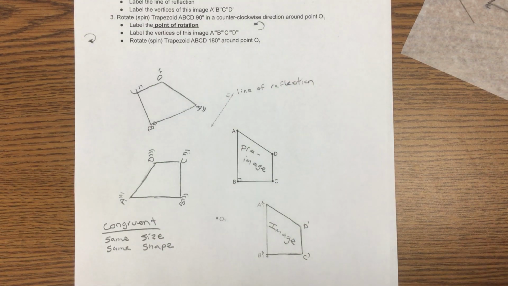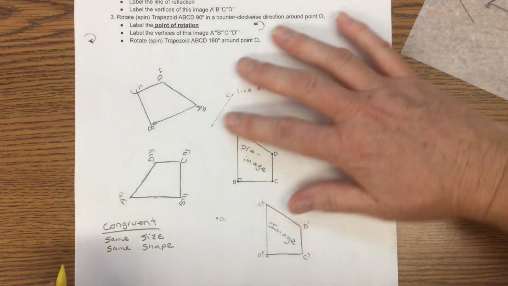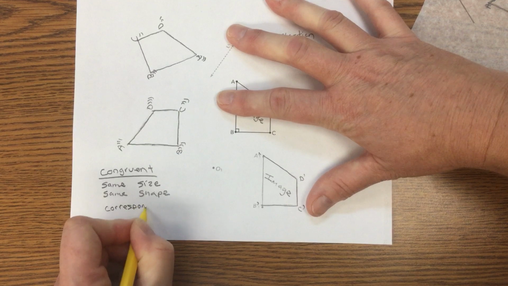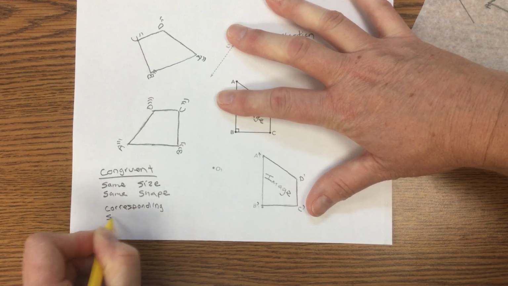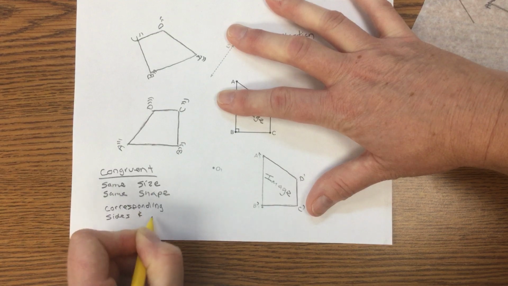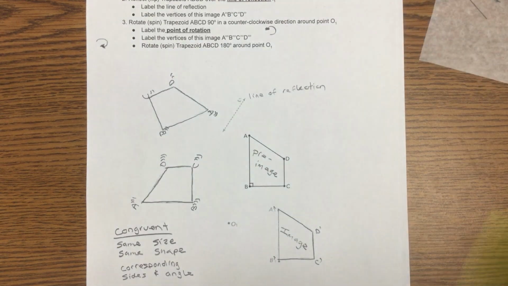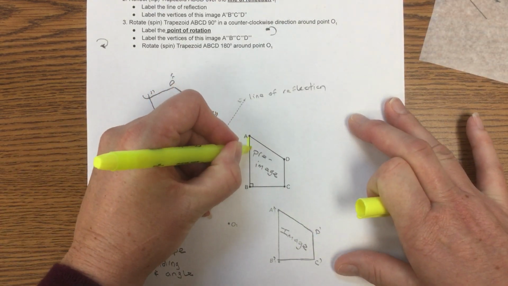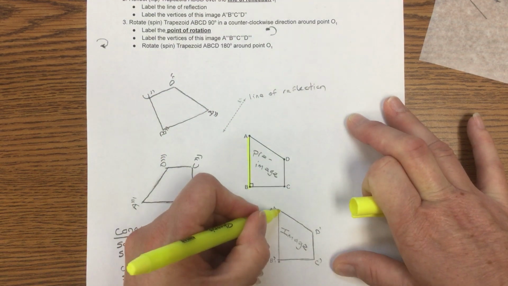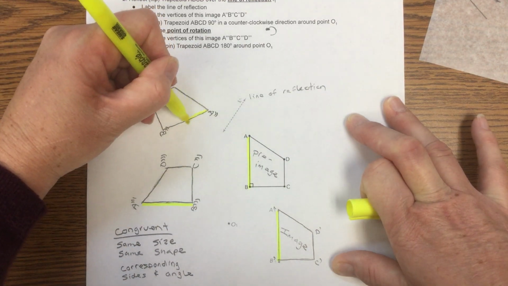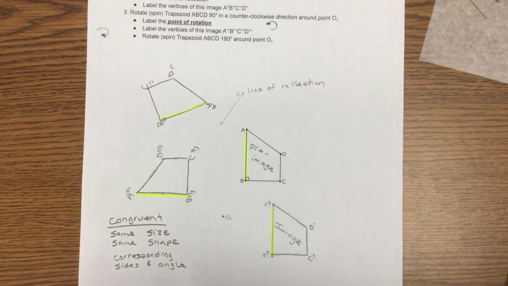Congruent images also have something called corresponding sides and angles. And that means that if I were to look at the length of AB, so I'm going to highlight AB, this length is the same for each of my duplications. So all of these yellow lines are corresponding lines or sides, okay? And they all have the same length.